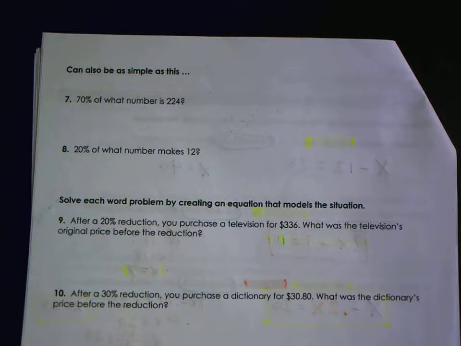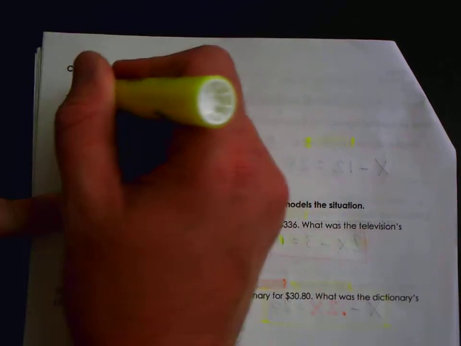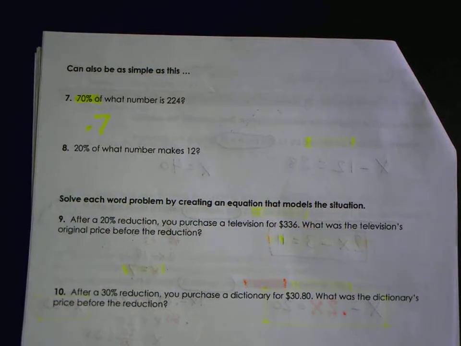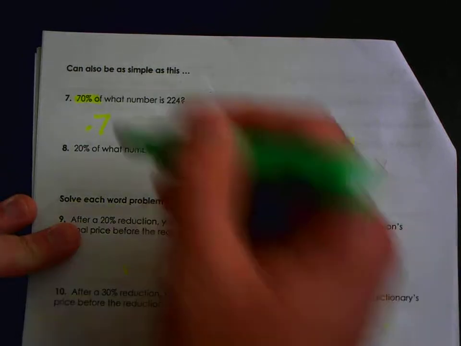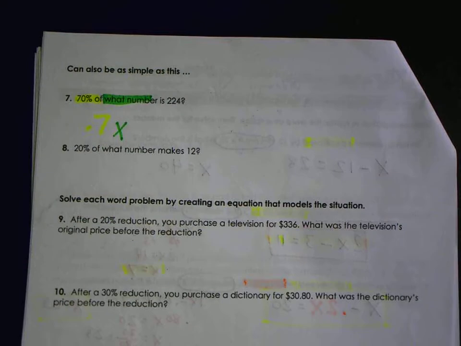70% of what number is 224? Well, the answer is going to be bigger than 224 because you're taking 70% of it and getting 224. So 70%, or 0.7, of what number, let's call that X, is 224.